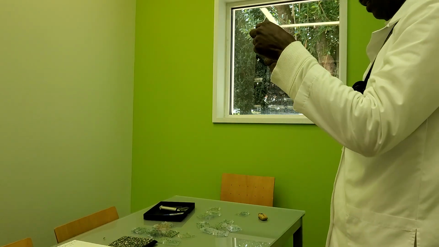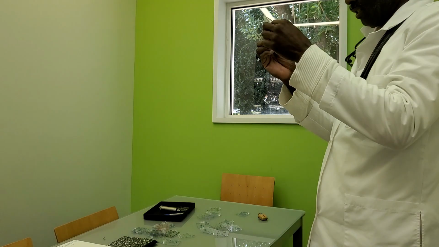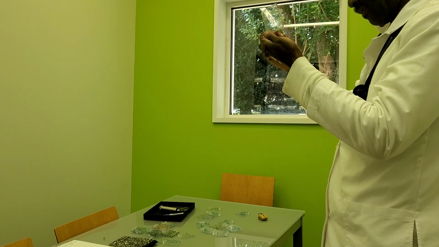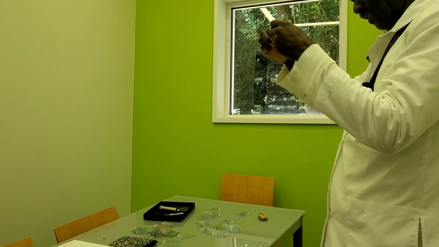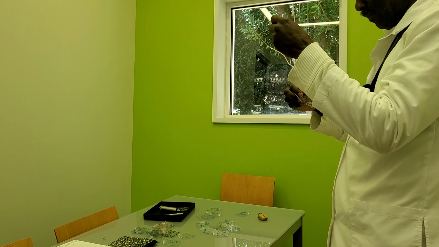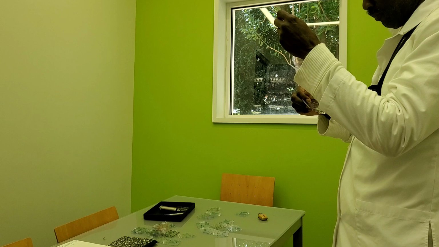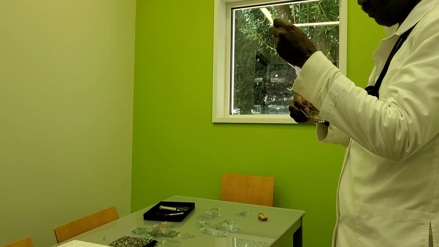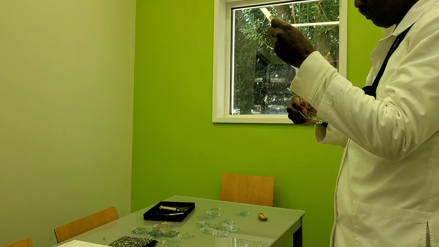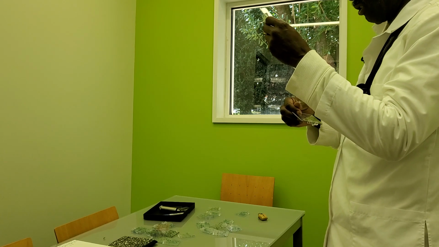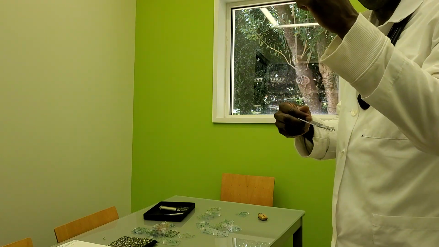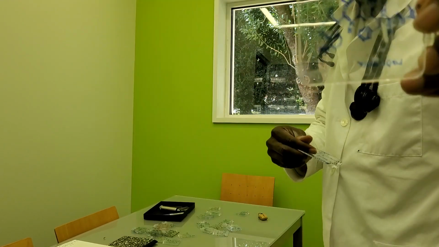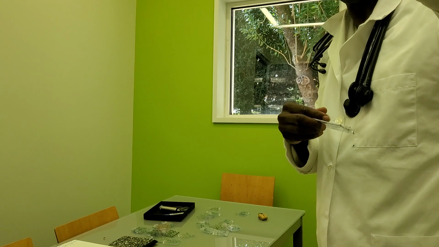Let's see. Actually, this is like Lopinavir, the structure of Lopinavir.